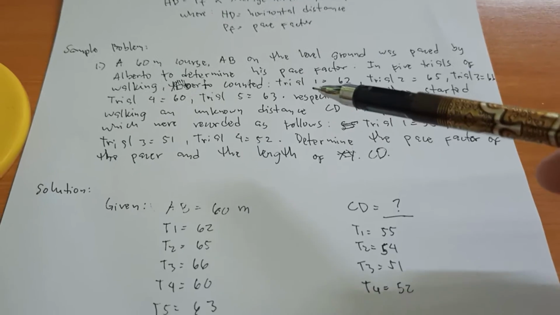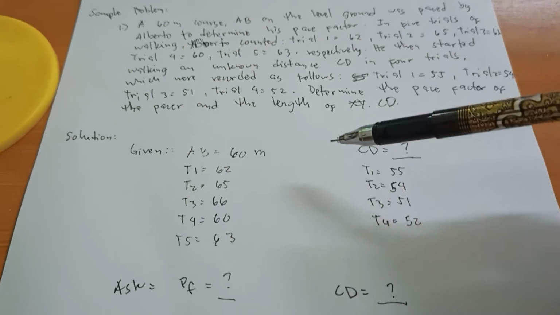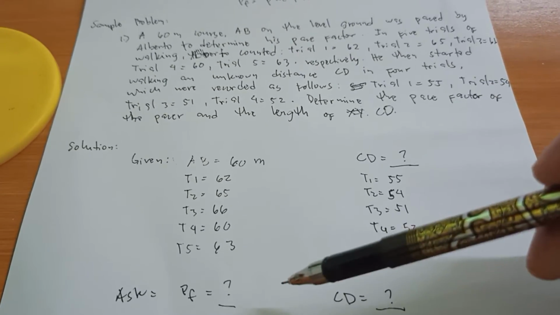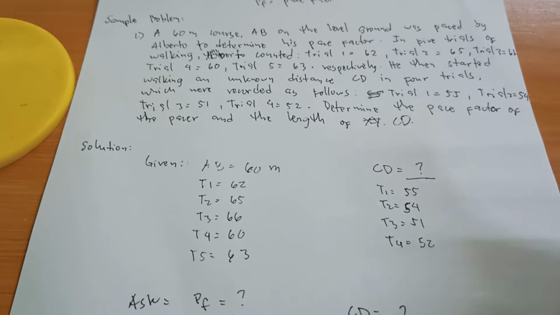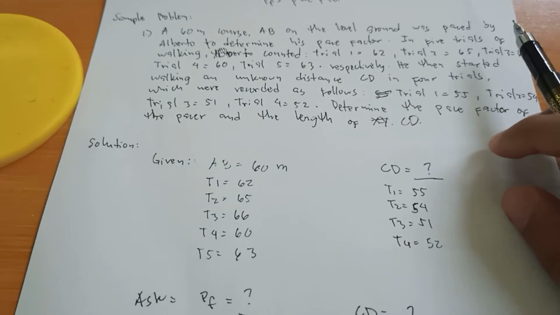If you are given a problem, try to analyze first the problem and try to write what is given and what is asked of that problem, so that you will not be overwhelmed with this specific situation.